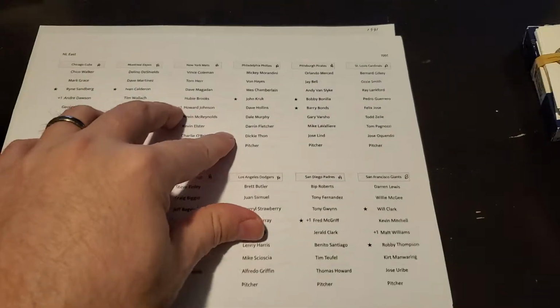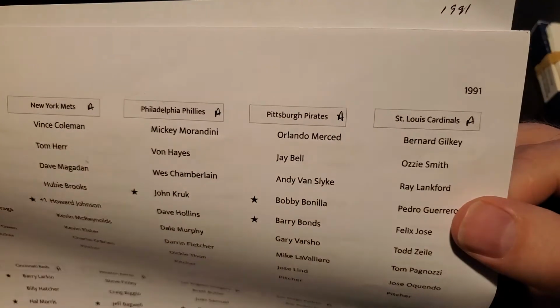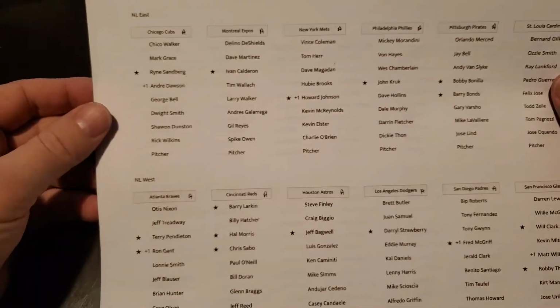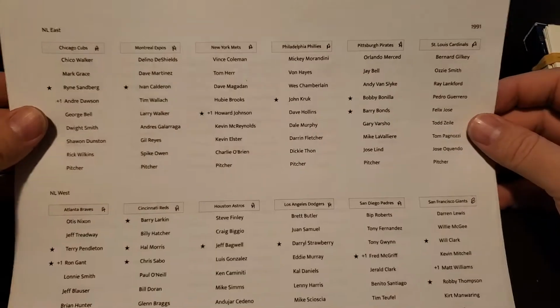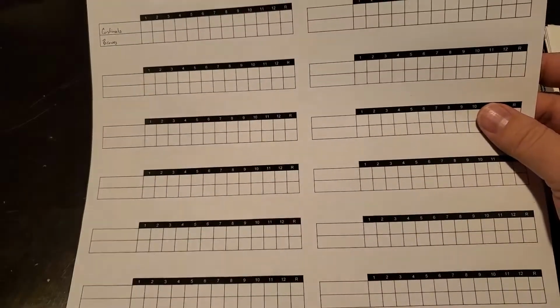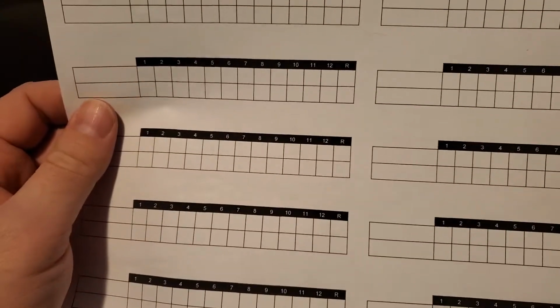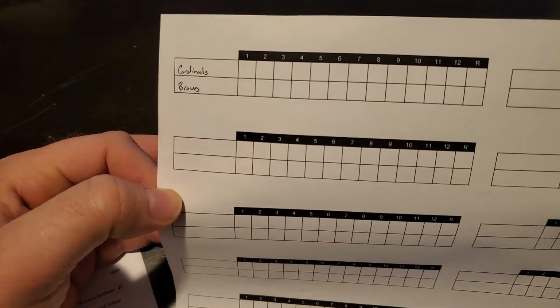You can see here we've got the '91 teams, and you can see the rosters here. Play the Braves against the Cardinals. And I'm going to keep the sheet off to the side. Let's find the best way to set this all up. I also have some score sheets that I made, just simple score sheets here, and you can see Cardinals at Braves.